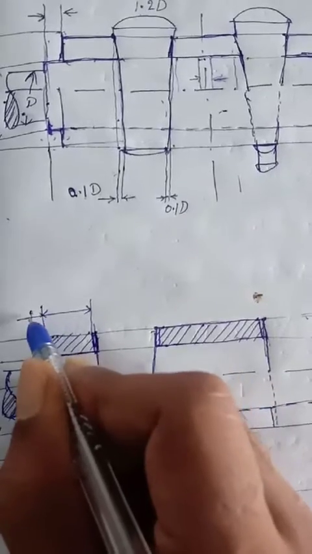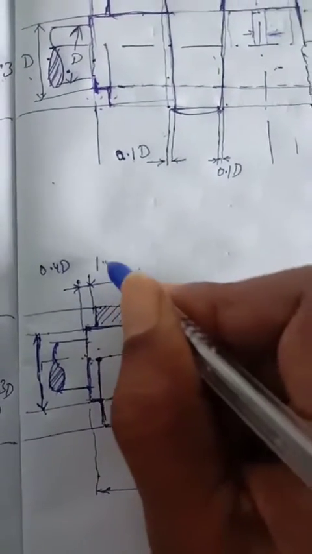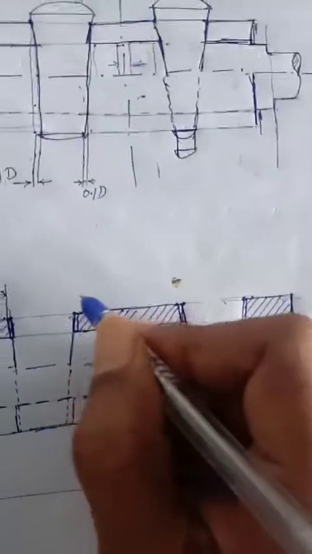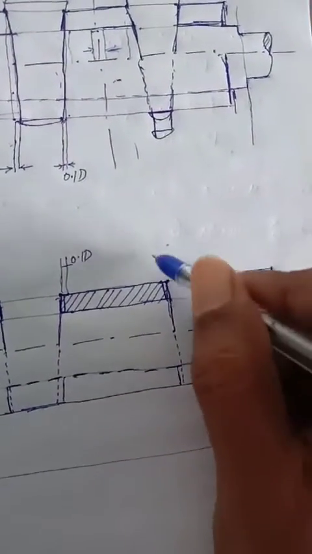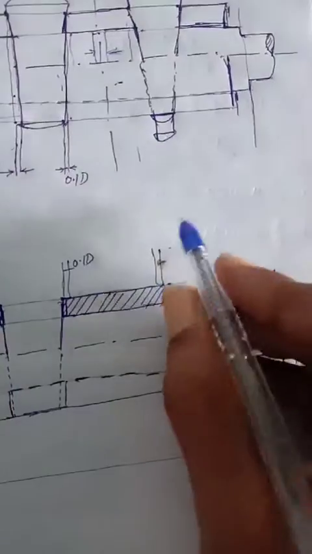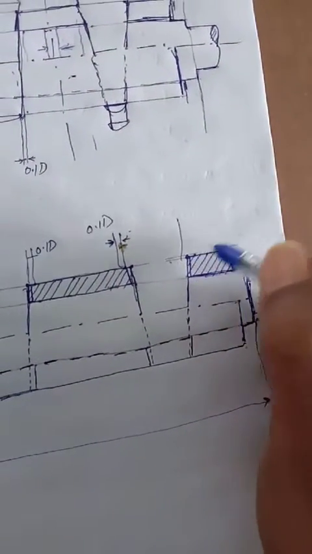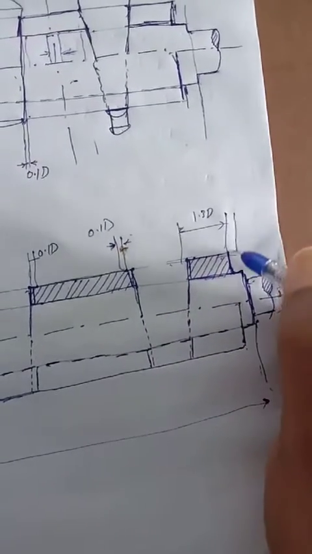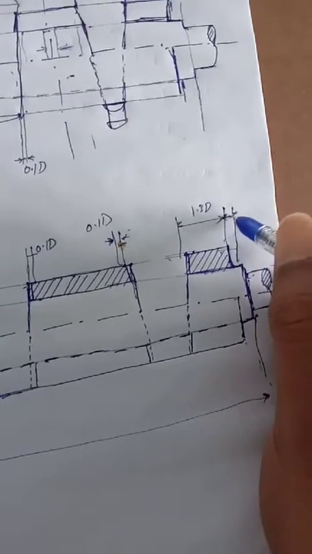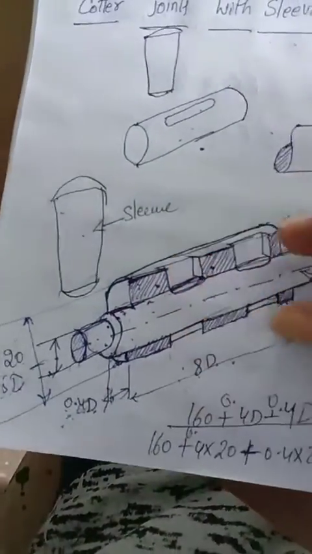So this is 0.4D, this is 1.3D, and now here the distance is called 0.1D, and similarly here also the distance is called 0.1D, and here to here distance is called 1.3D. Now this distance is called 0.4D, right?